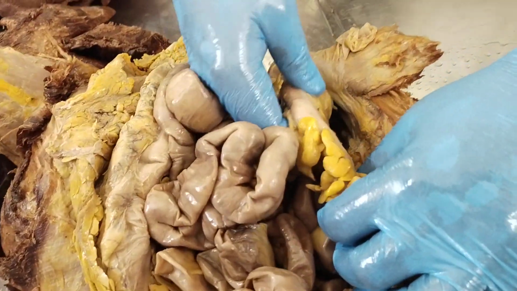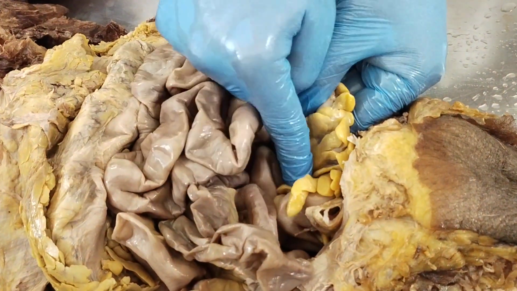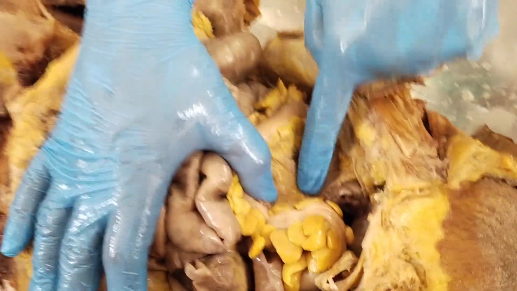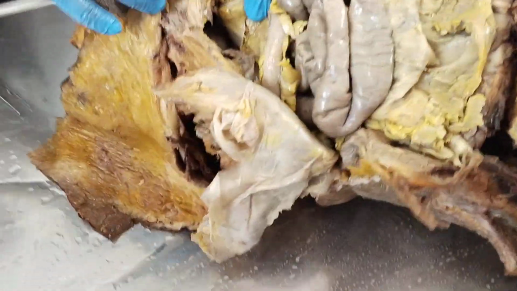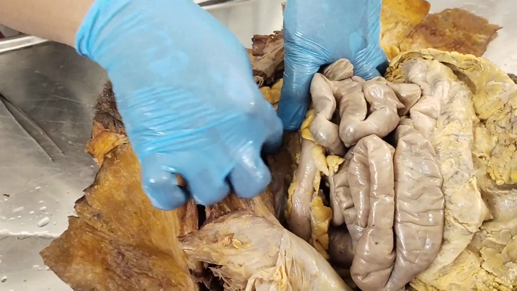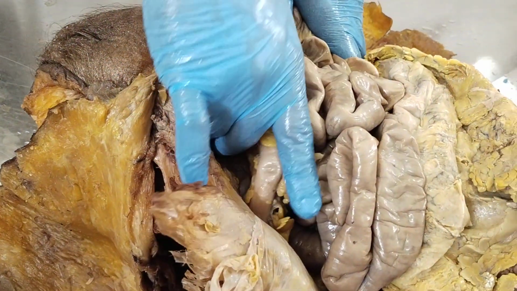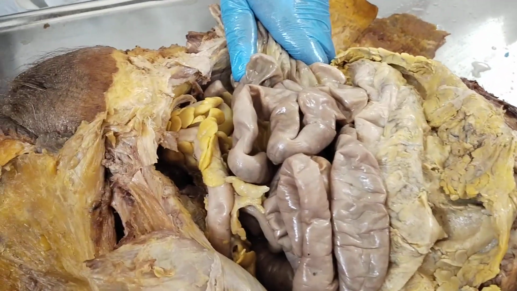See, this is the descending colon that ends in the sigmoid colon. Okay, and this fold of peritoneum. See, this is the sigmoid colon, and the fold of peritoneum suspending it is the sigmoid mesocolon. Then the sigmoid colon will go to the rectum and come out at the anal canal. Okay, so I think you have seen this.